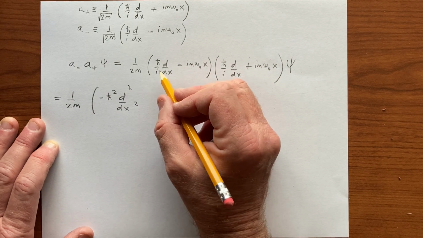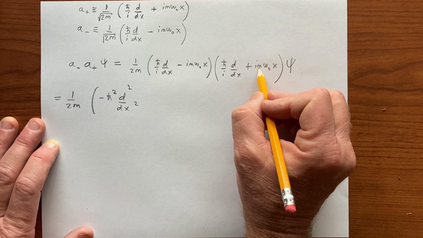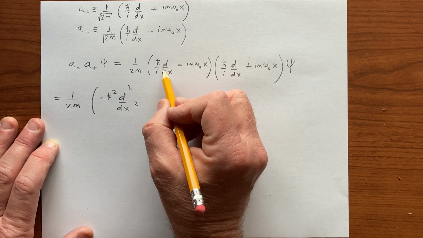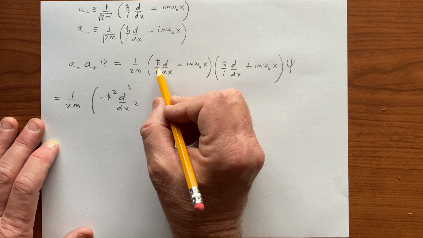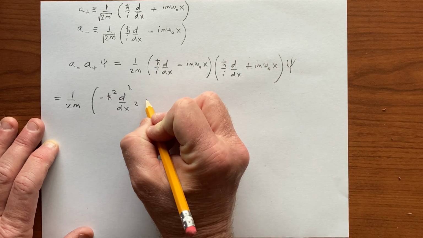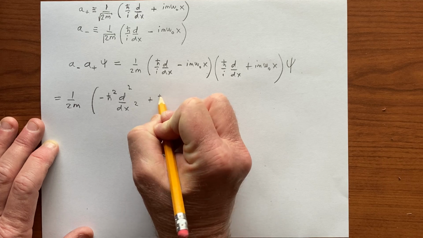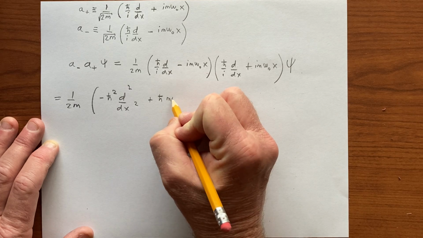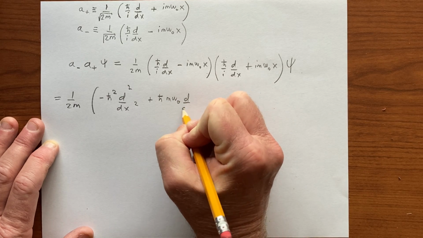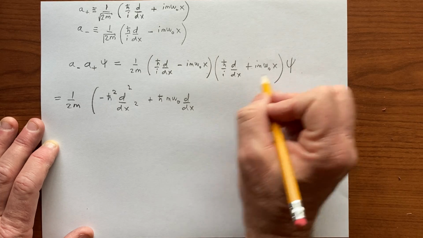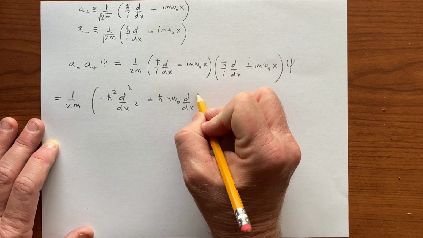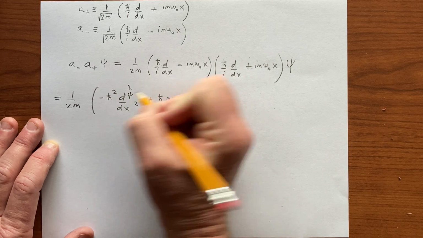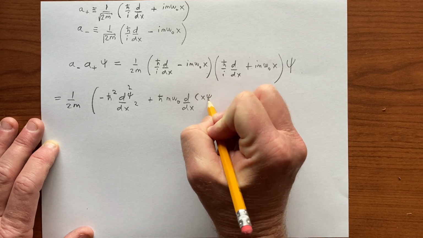Now let's do this times this. We get a plus i m. So we have to be careful here because this times this means we have a plus h bar, right? We can get rid of the i. Then we have m and omega naught are constants, and d by dx of x times psi. So we really have to put the psi in here. So this is a d by dx of x times psi.